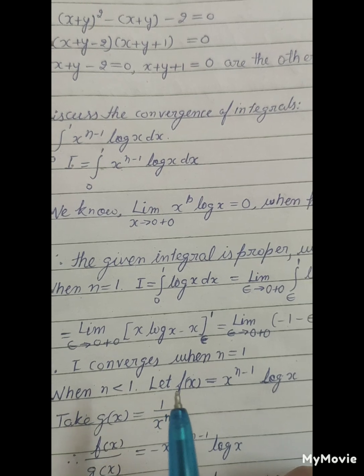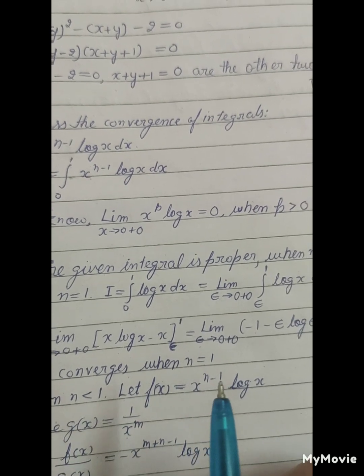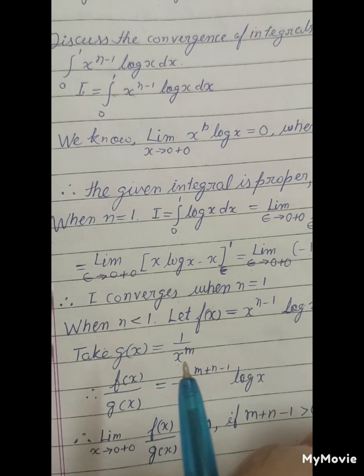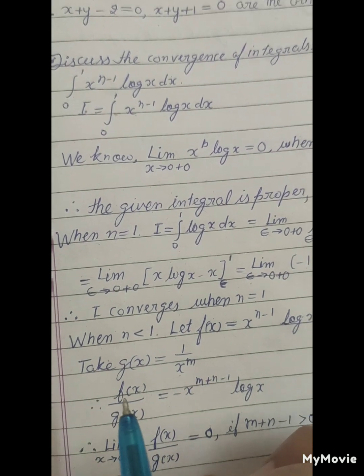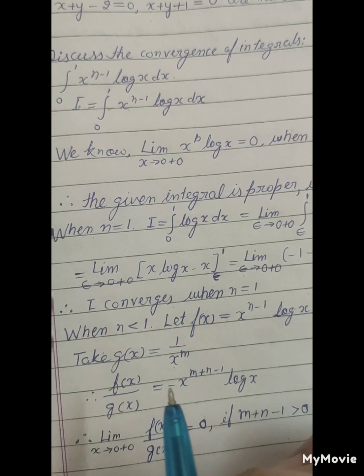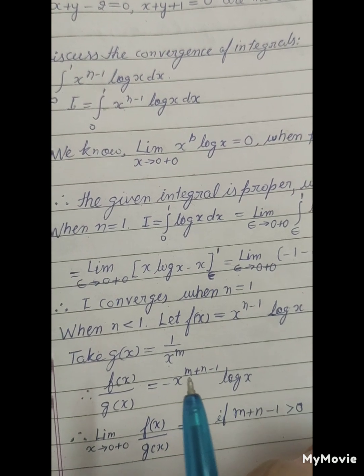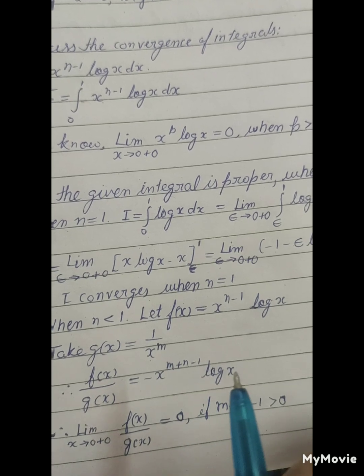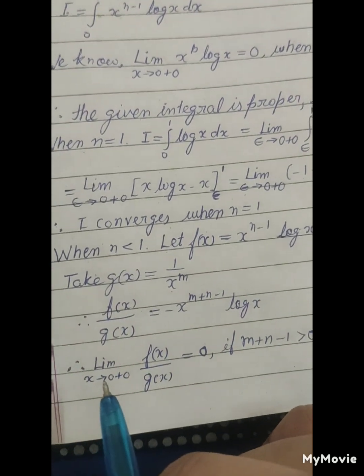When n is less than 1, let f of x equal x raised to n minus 1 log of x, taking g of x equal to 1 upon x raised to power m. So f of x upon g of x equals minus x raised to power m plus n minus 1 into log of x.